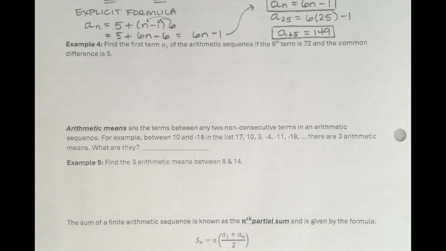Example 4 is an example of how sometimes they are not going to give us the first term and the common difference to easily find a term. So here's an example where we're given a random term, but we are asked to find the very first term of the sequence. Here goes. Find the first term, a sub 1, of the arithmetic sequence if the ninth term is 72 and the common difference is 5.